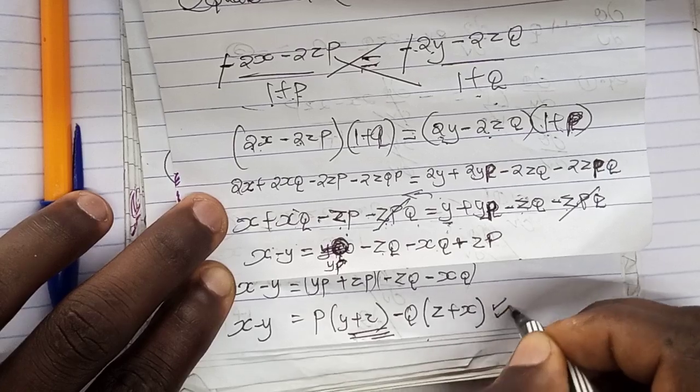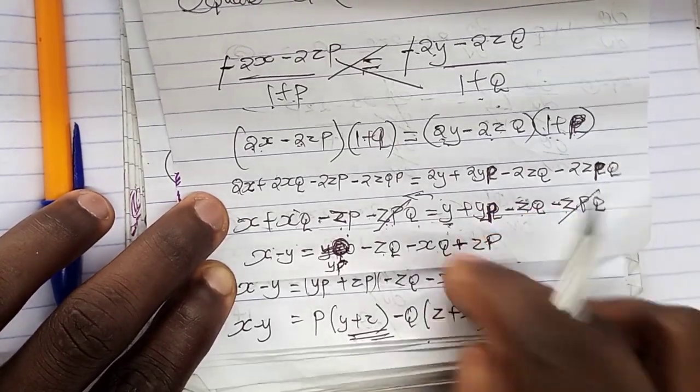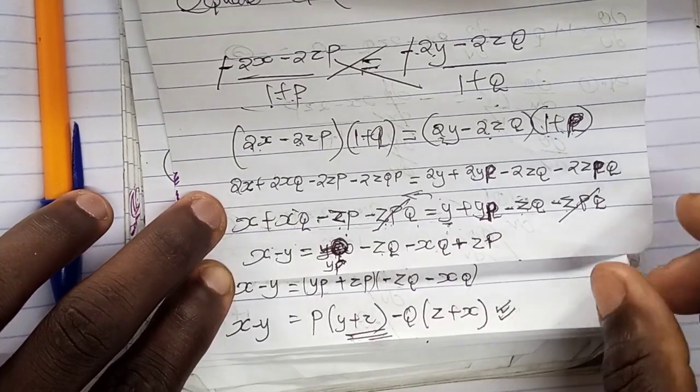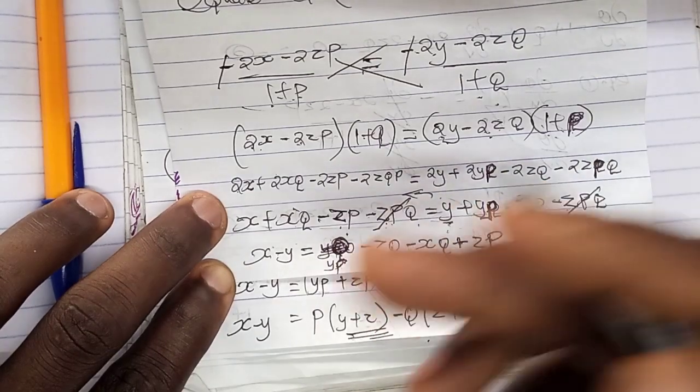So we have solved the PDE by eliminating the arbitrary function. So this is the best method. I hope you have understood.